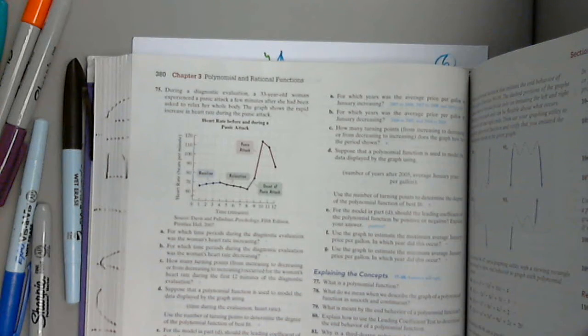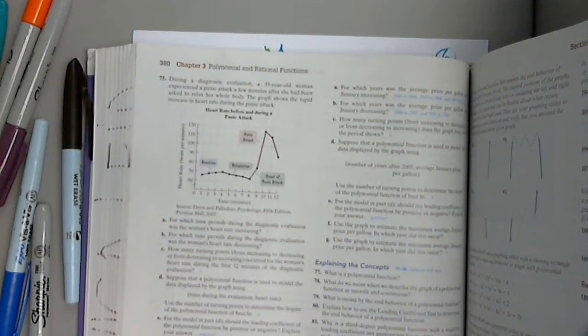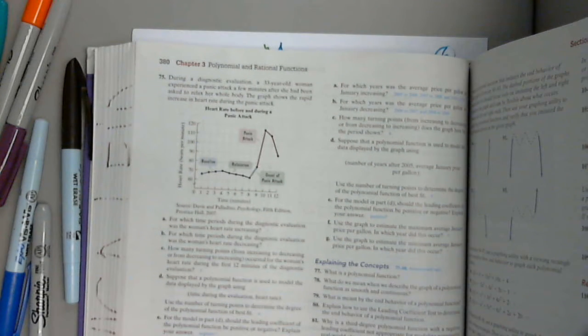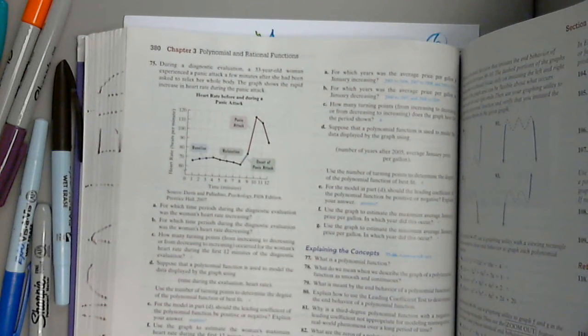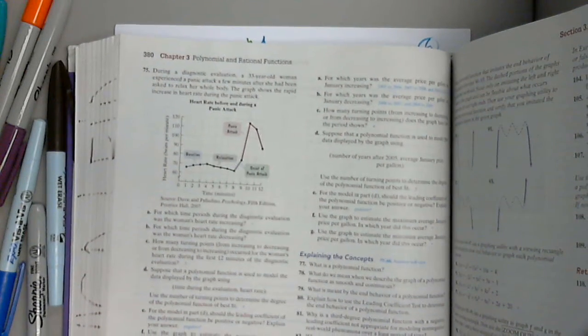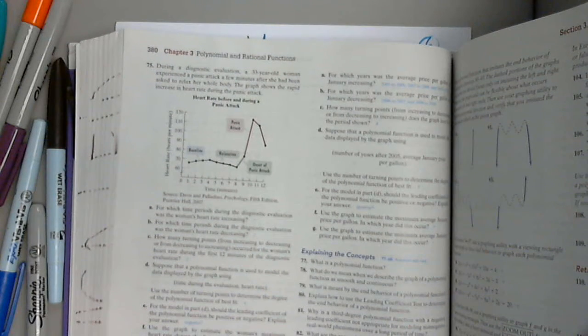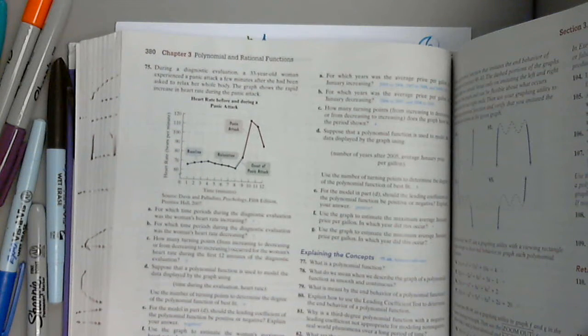Use the graph to estimate the woman's minimum heart rate during the first 12 minutes. We have to look at the graph. This is the last question. When was it?